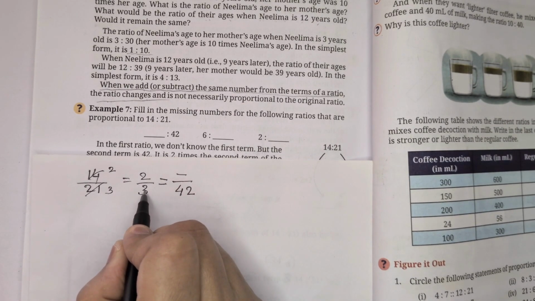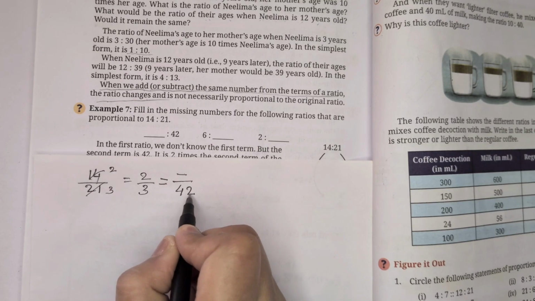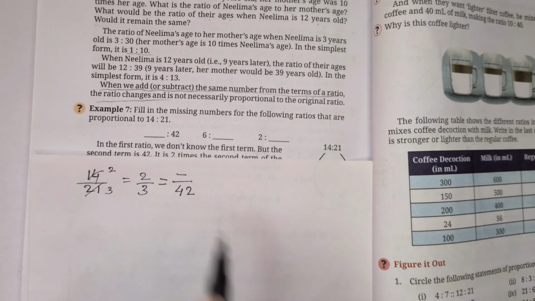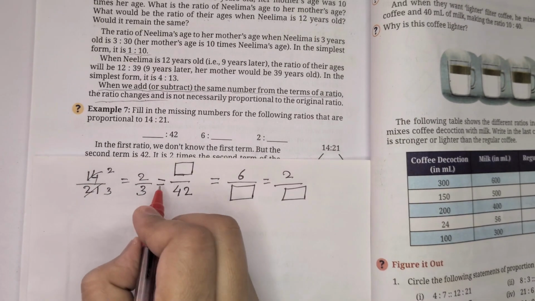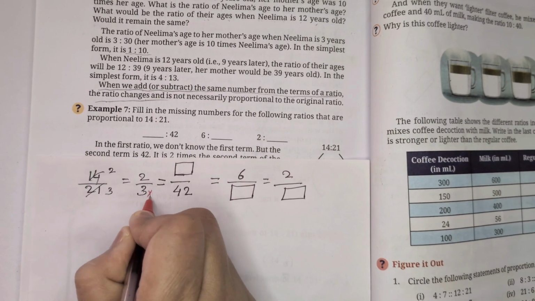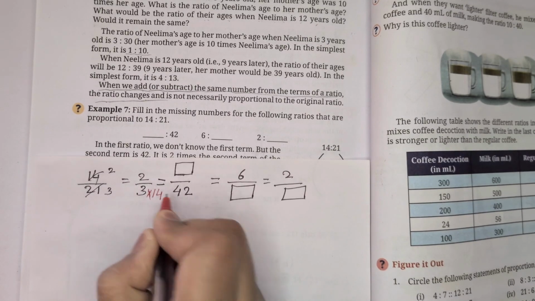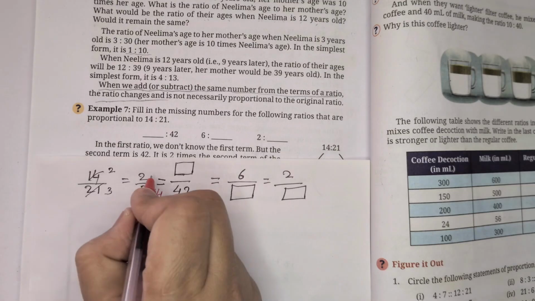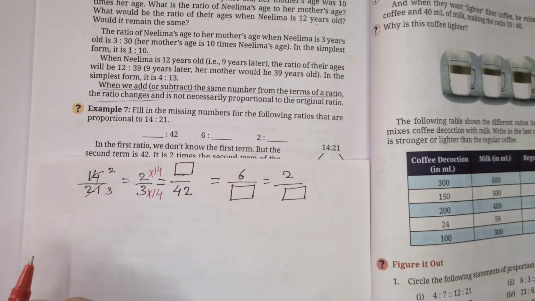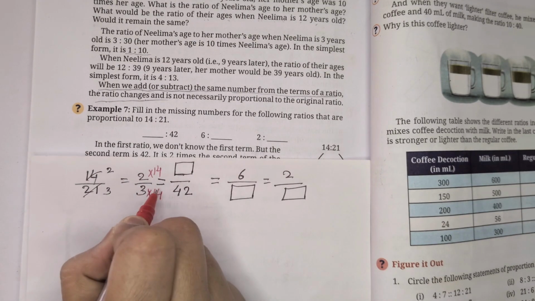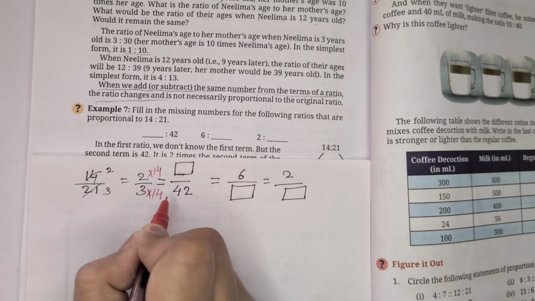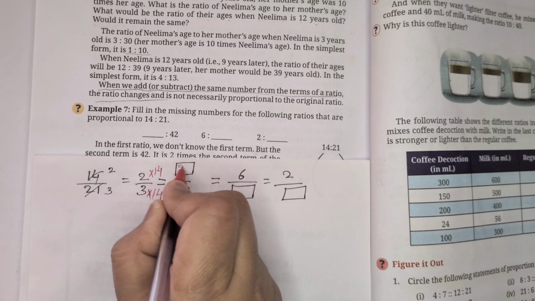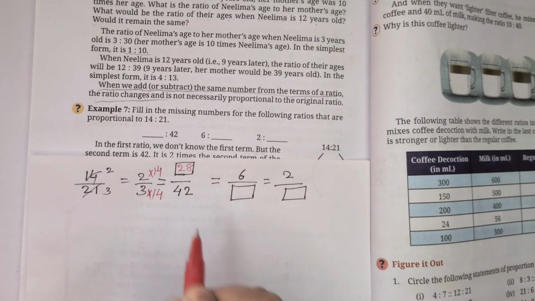Look at here, 2/3 is equal to dash divided by 42. 3 into what is equal to 42? 3 into 14 is equal to 42. So the numerator also you have to multiply with the same number, 14, to get the equivalent ratio or proportional ratio. So 2 into 14, that is 28. So the missing number is 28.